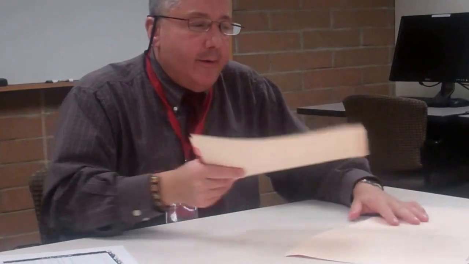Even before that, we have a patient's face sheet that has 3 names for it: patient registration form, face sheet, or patient information form. They're all synonymous with each other. And the name is descriptive of the information that's contained on it.